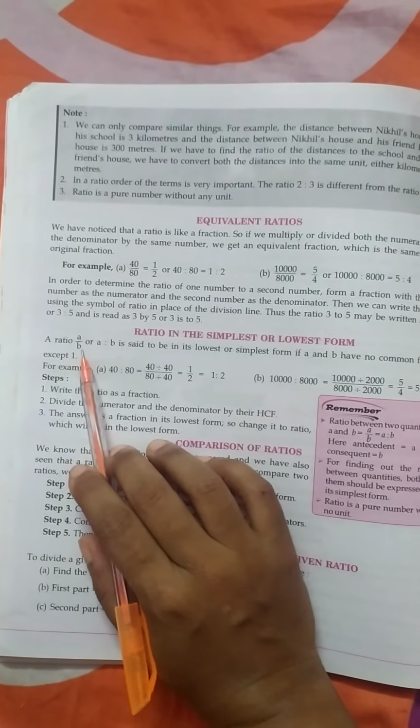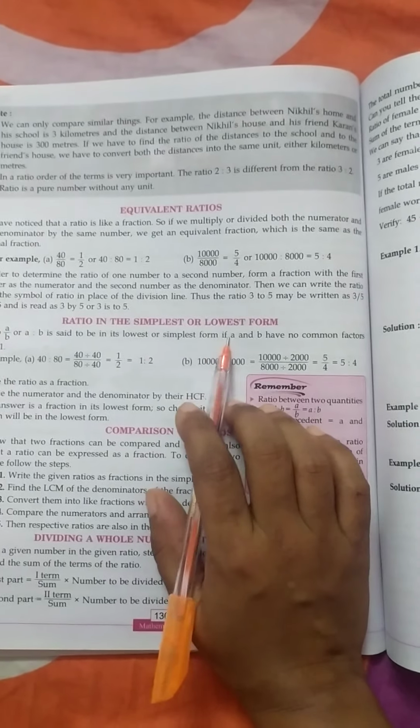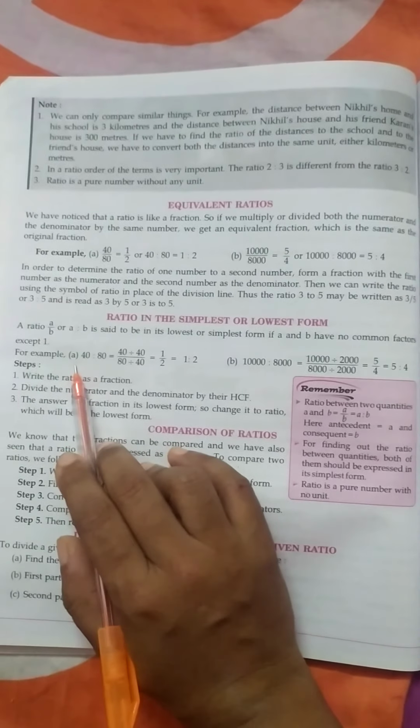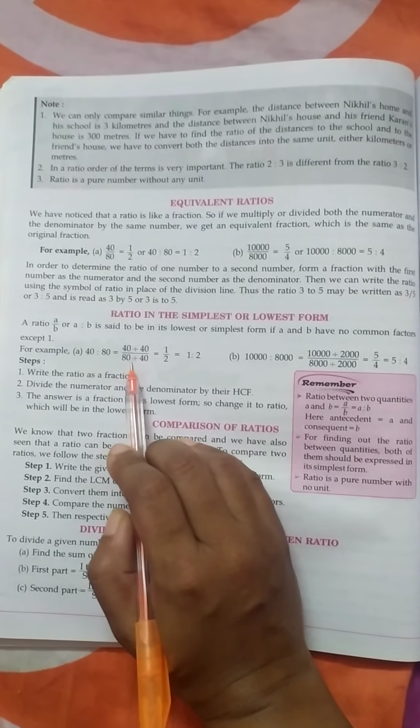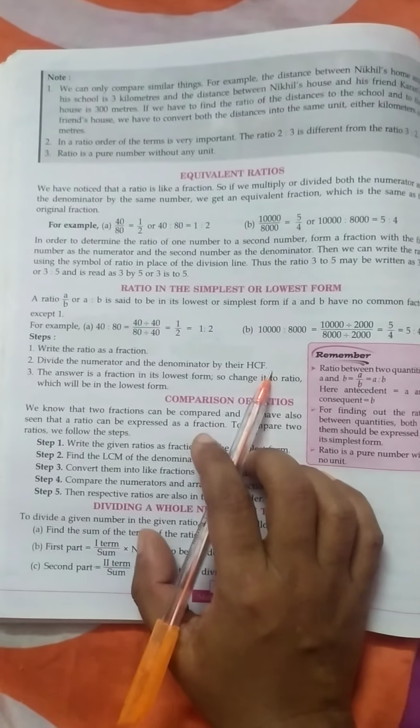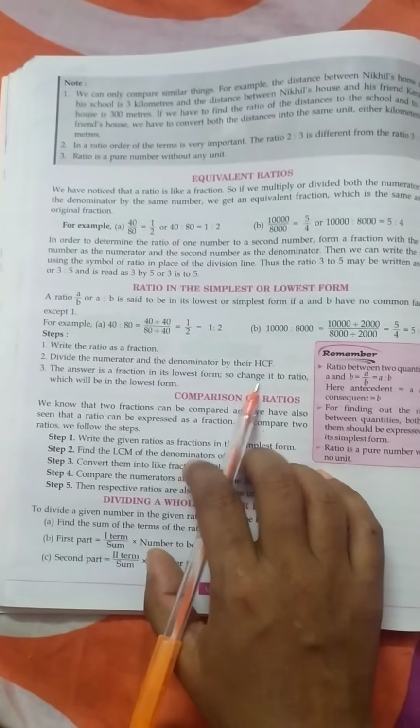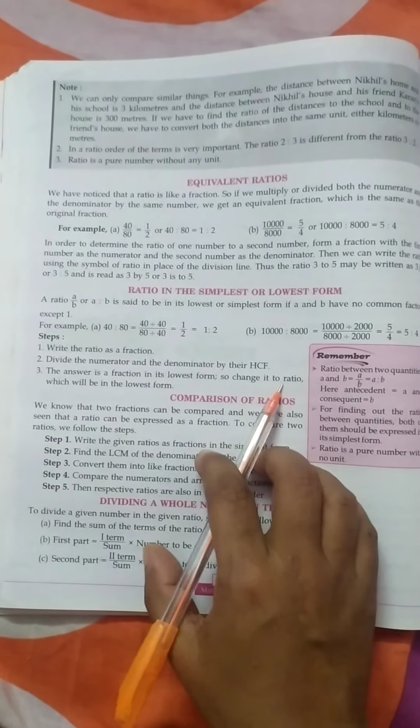Now the ratio in the simplest or lowest form. A ratio A to B is said to be in its lowest or simplest form if A and B have no common factor except 1. For example, 40 to 80 is 40 divided by 40 and 80 divided by 40, so we get 1 by 2. Step one, write the ratio as a fraction, divide the numerator and the denominator by their HCF, and the answer is a fraction in its lowest form. So change it to a ratio in the lowest form.